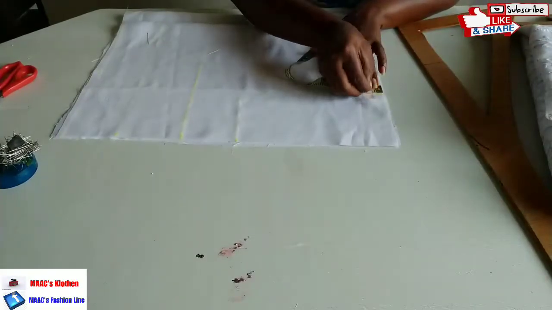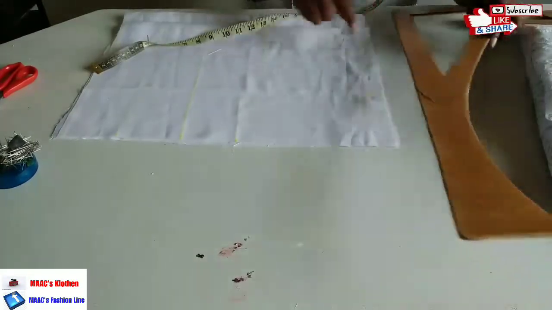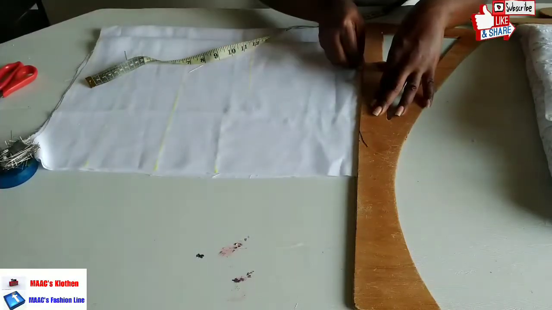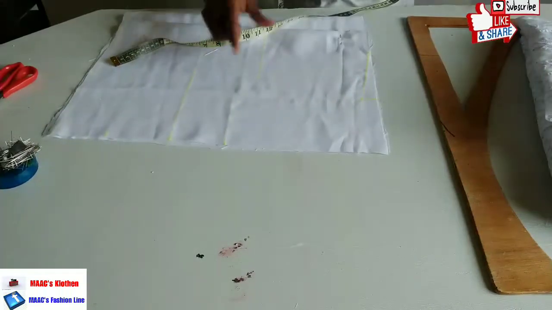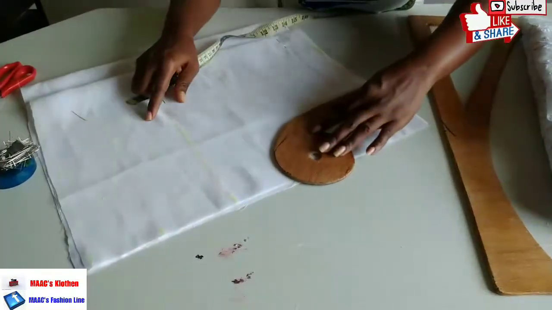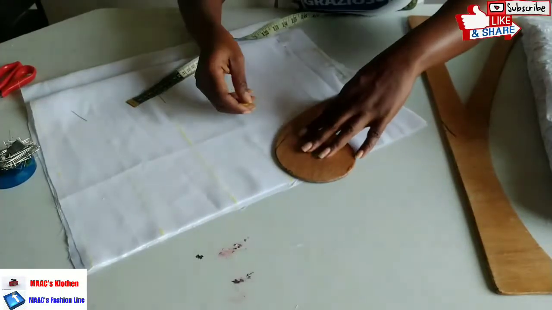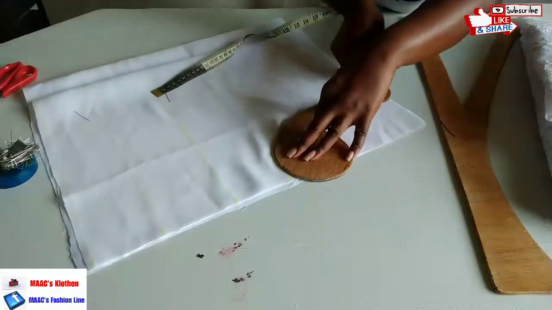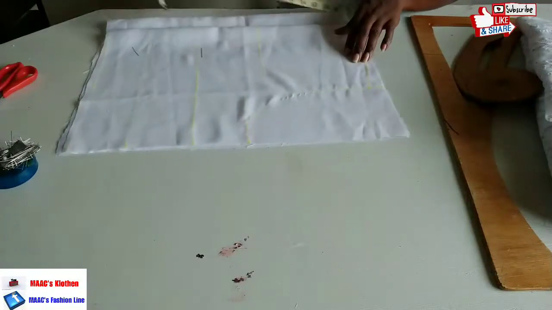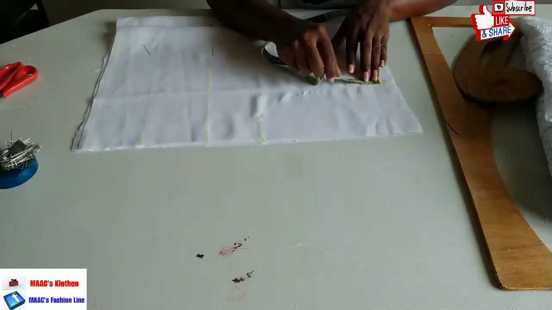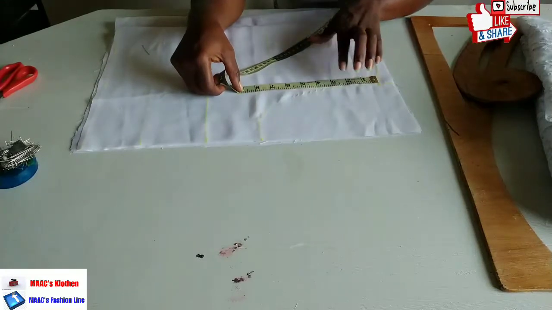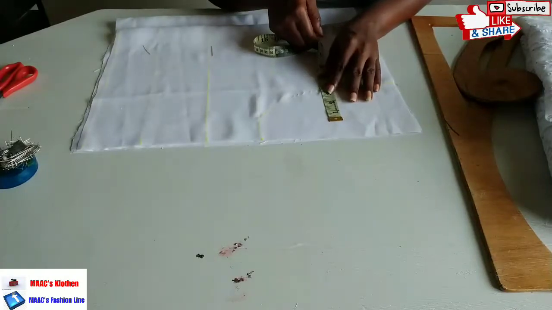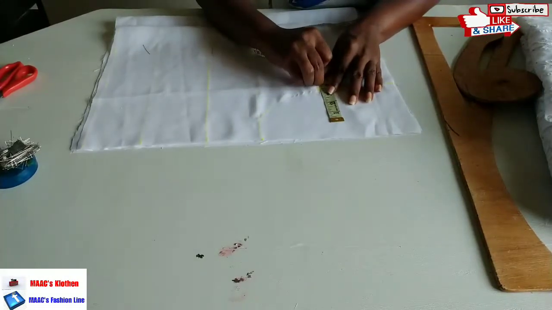Then I'm going to do a shoulder slope of 1 inch, and I'll join it to the neck line. Okay, so I'm going to draw my armhole curve. Then I'm going to get my front armhole. So 8 divided by 2 is 4. And then I'm going to measure my 1/2 inch.